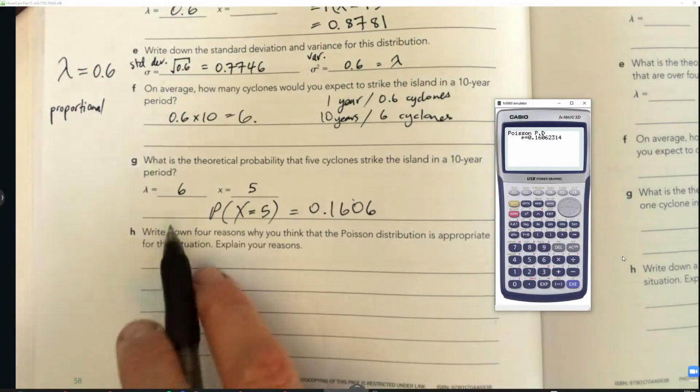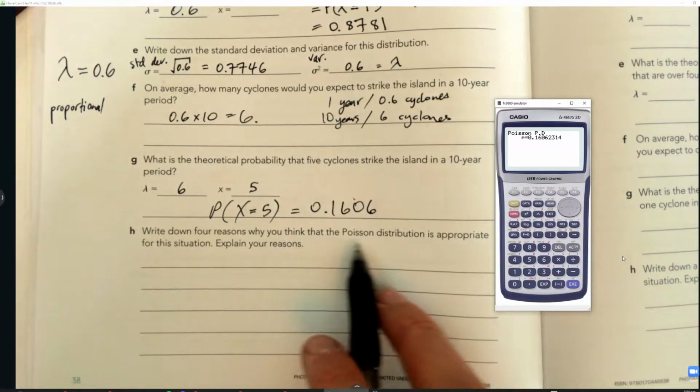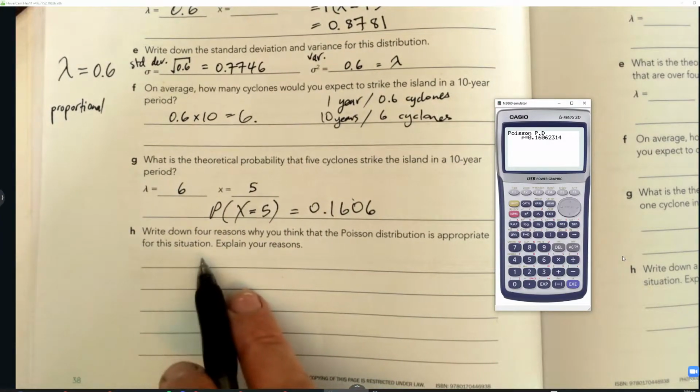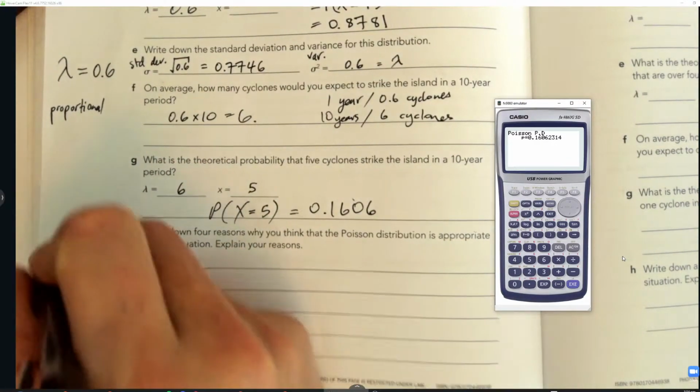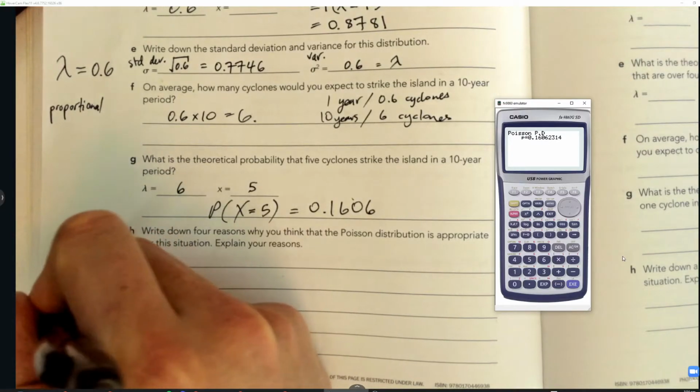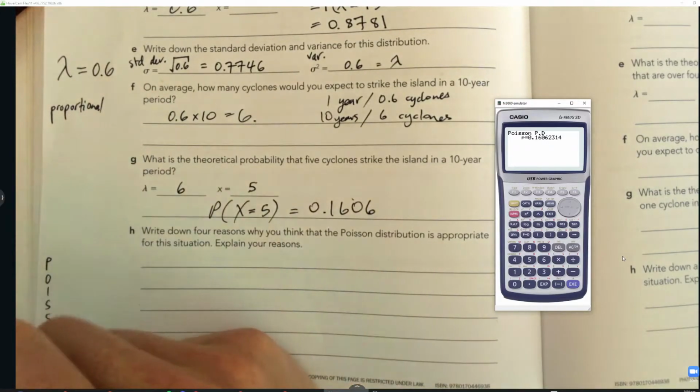Okay, now this here is moving on to a merit style question, and I've got a way to do these. Write down 4 reasons why you think that the Poisson distribution is appropriate for this situation. Explain your reasons. What I remember for this, my mnemonic is Poisson. So I'm going to show you what I do. P means it's proportional, O means it occurs randomly, I means they are independent events, independent from each other, and then the last 3 I say simultaneous, occurs never.